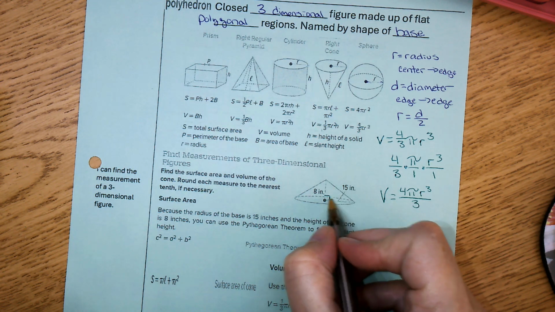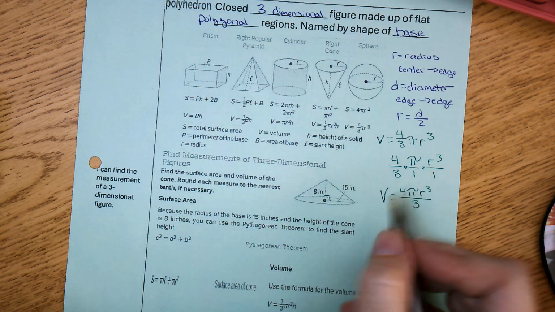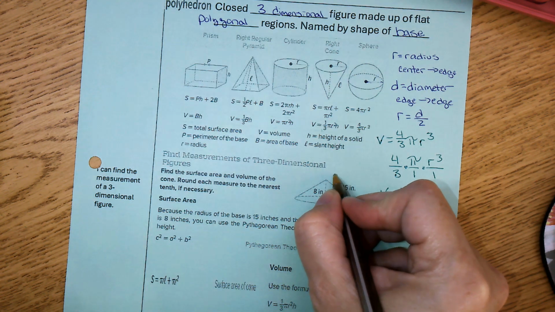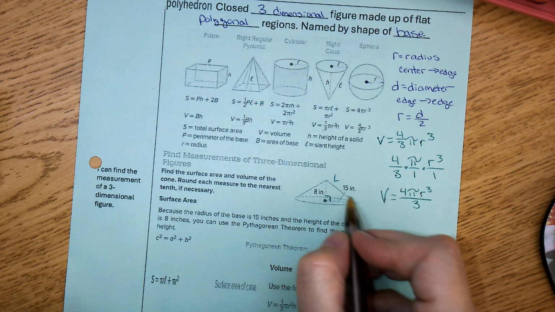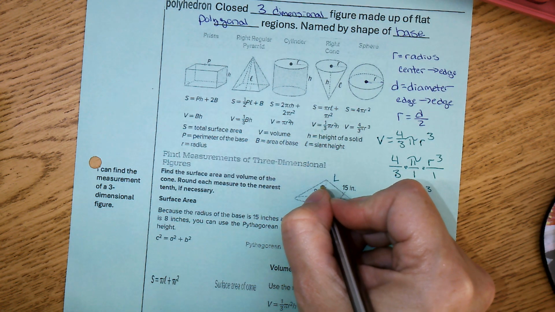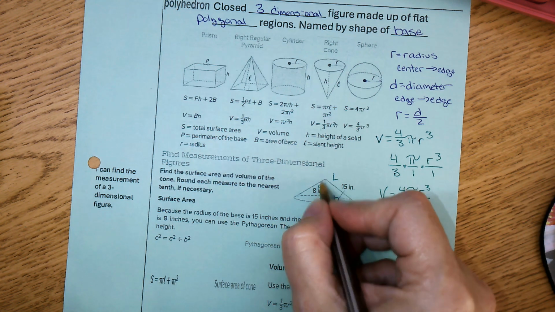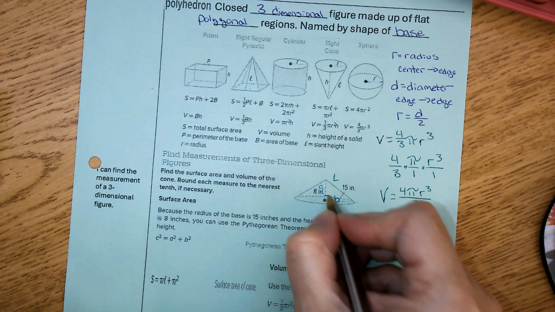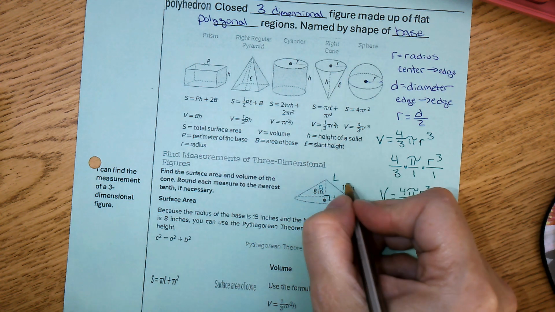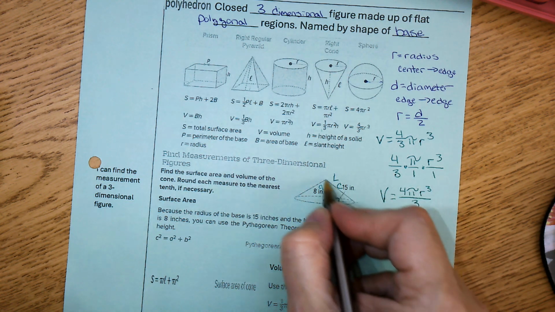So the radius, the height, and the slant form a right triangle. We are missing the L currently. In your right triangle, sides A and B make up the legs of the right angle, and your hypotenuse, or C, is the slant.